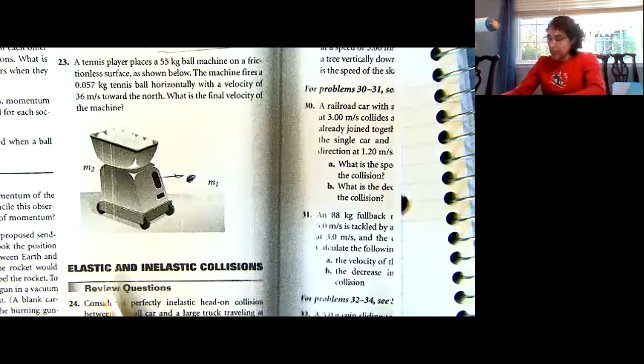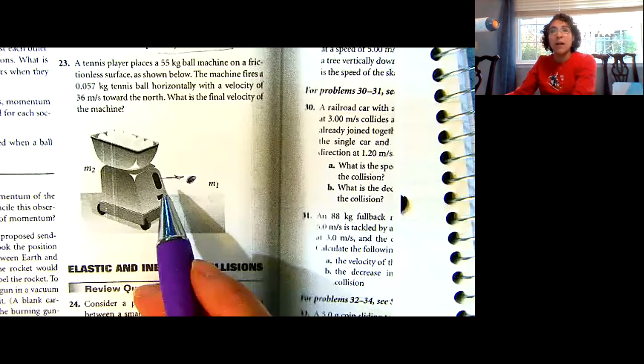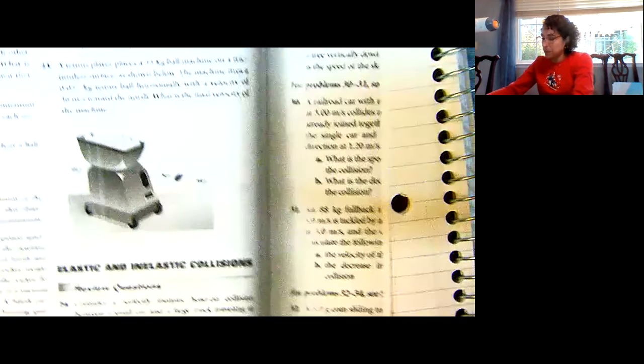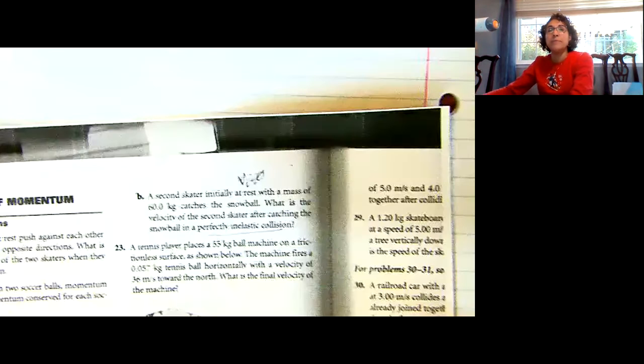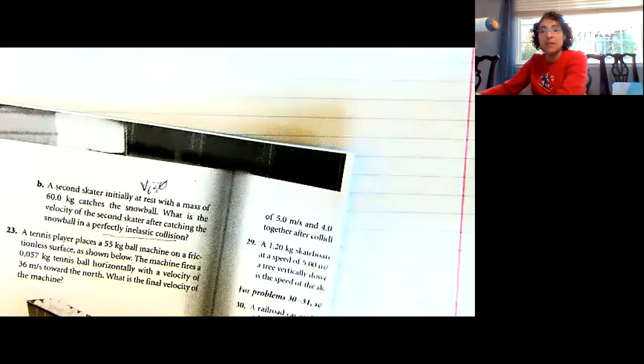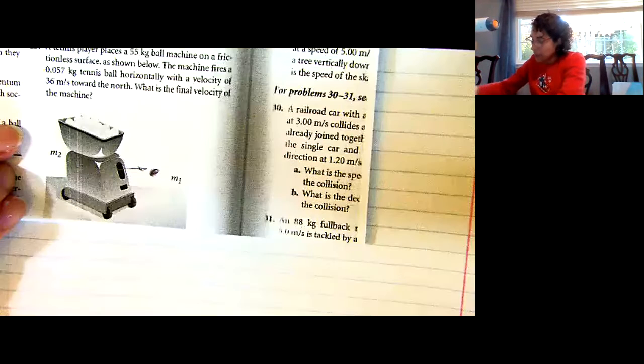All right, so let's look at it again. The machine is 55 kilograms. If I can, let's see, I do my book here. I'm going to fold this up here because I finally made a copy of it instead. All right, so what do I have here? Bring this way. There we go.